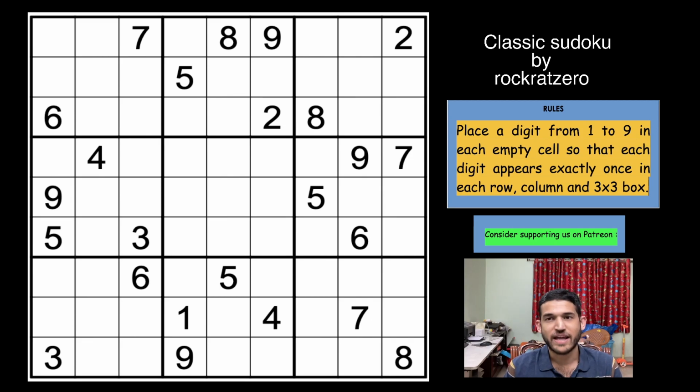I'm here to solve a classic Sudoku created by rockaratzero. I saw this classic Sudoku on the CTC Discord server, just like the previous classic by the T-Rex. And this Sudoku is titled These Quadrant Pointers. An interesting title. This is a live solve, and the author had noted that there may be some tricky steps to spot in this classic, so I'm excited to solve this classic for you guys.